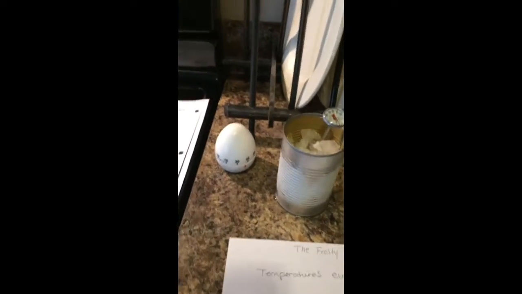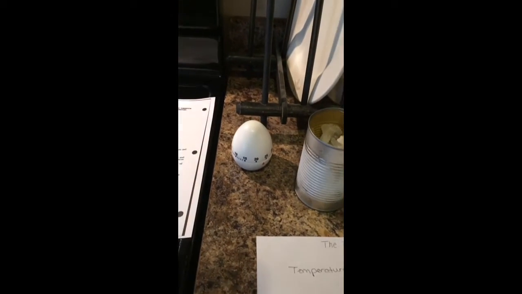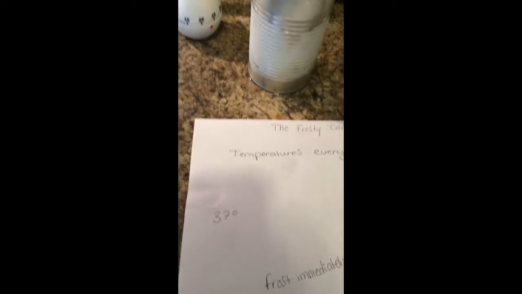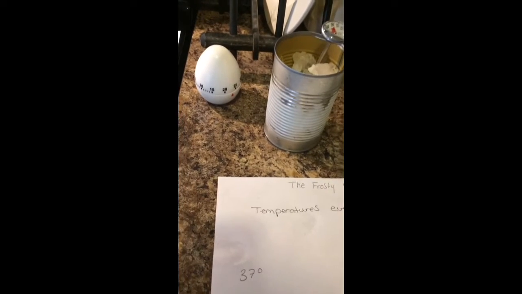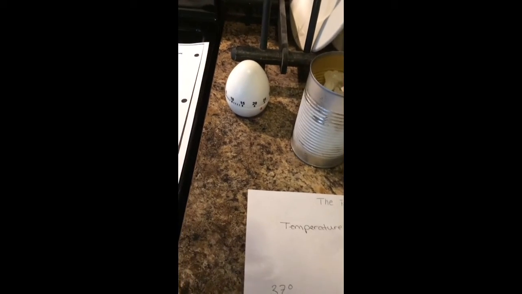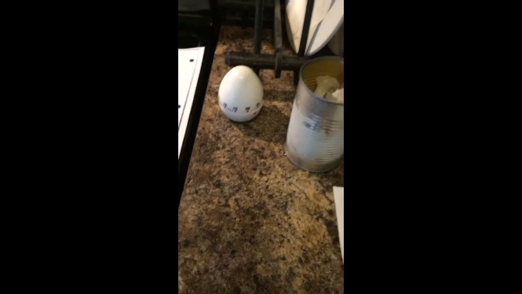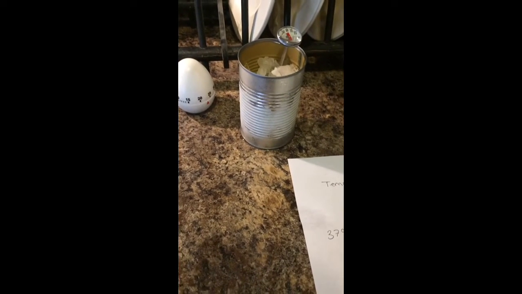So another question that you could ask the students would be, what form is frost, whether they thought it was a liquid, a gas, or a solid, and have them record that, and maybe ask them for their opinion of why they think the frost formed so quickly on the can.